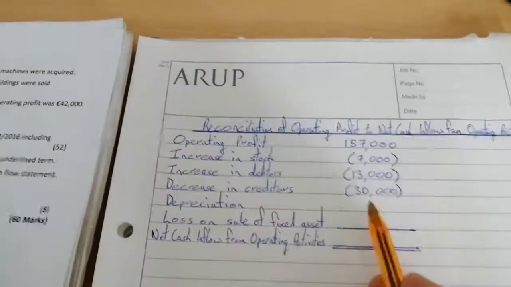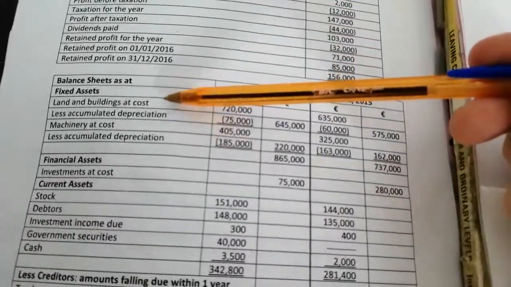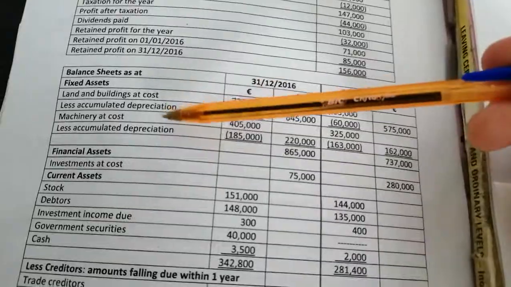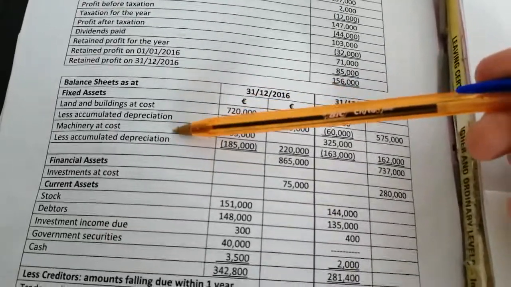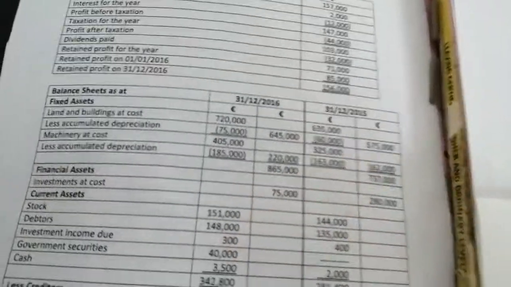So this video is going to be in two parts instead. Like I said, we're going to start on the depreciation side of it. Now, the big difference in calculating depreciation this time from the ordinary level is that we have land and buildings and we have machinery. We have two different sets of fixed assets instead of just a fixed assets listing.